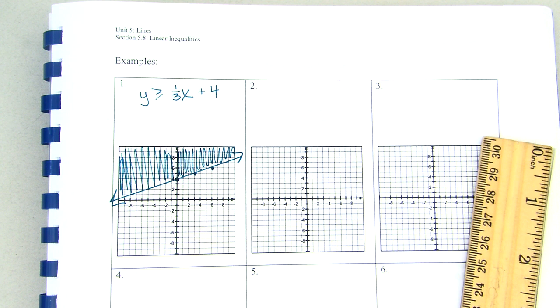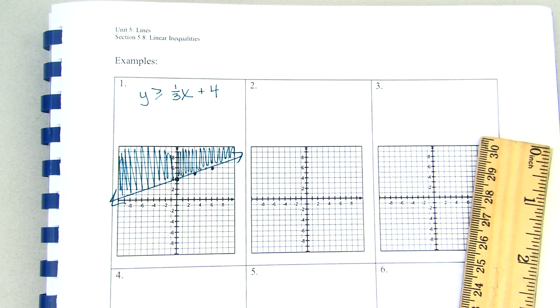Just a couple things we need to remember with these. Is it okay if my shading's outside the box? Outside the box, sure, but keep it above the line, though. Do you see how that worked?